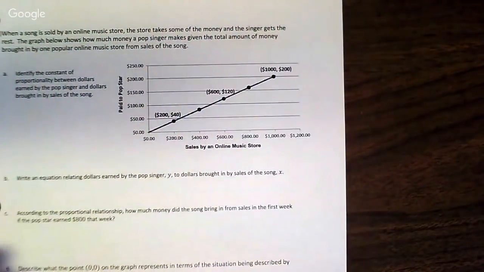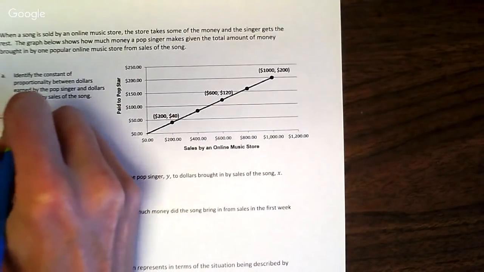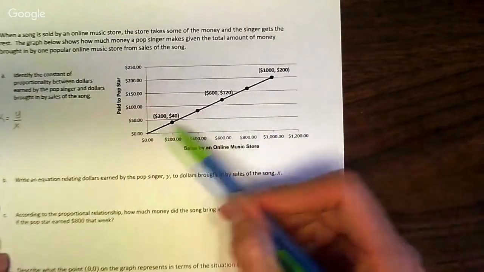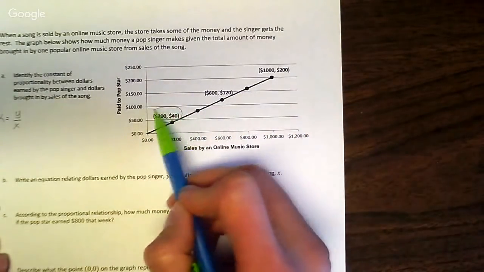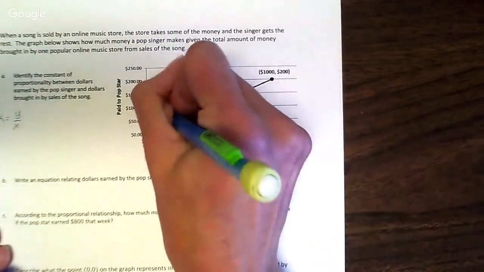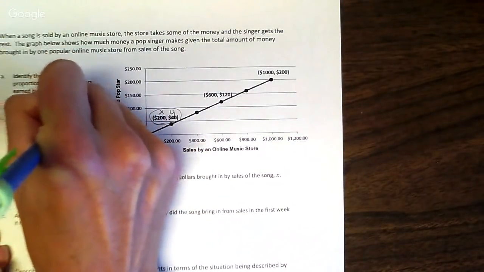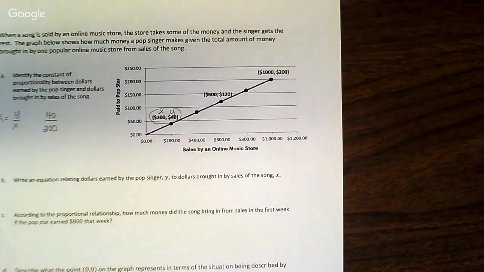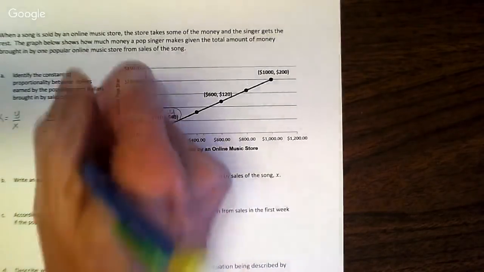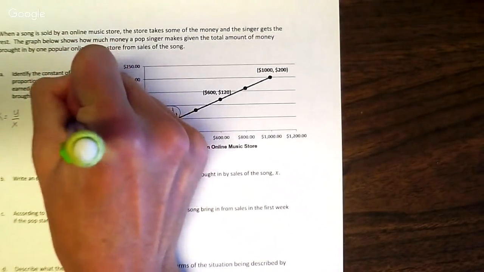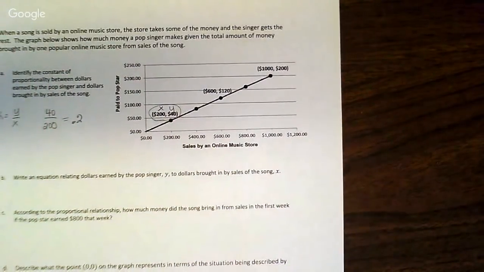All right, last question, number 11. So in this situation, we have a graph. They give us the graph, and we need to find the constant of proportionality. So remember, K is equal to Y divided by X. Now you can pick any point on this graph. I'm just going to pick the first one. Remember, it's X comma Y. So my Y is 40, and my X is 200. So 40 divided by 100 is 0.2. That's my constant of proportionality.